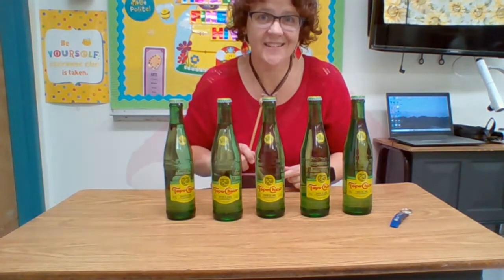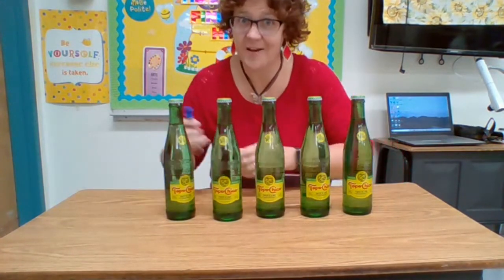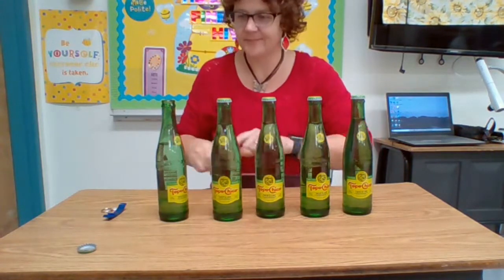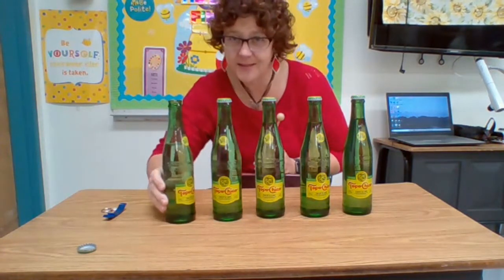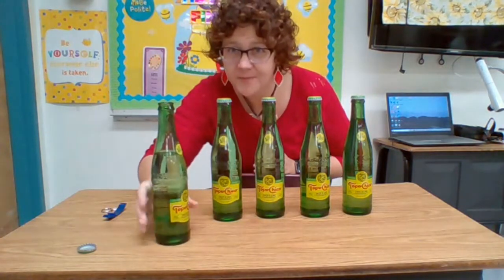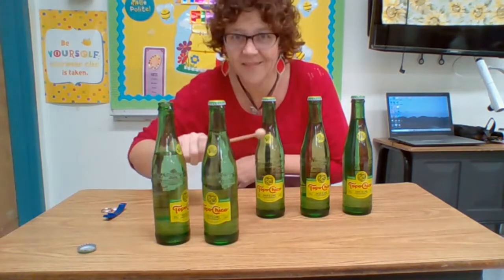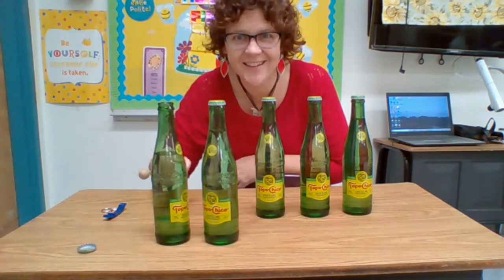Can you hear that? Bottles. And I wonder what happens if I drink some of the liquid out of them. Let's find out. Ready? Oh, very refreshing. Now let's see what happens. You can see in this bottle, I drank some down. This bottle has the same amount still. What do you notice?